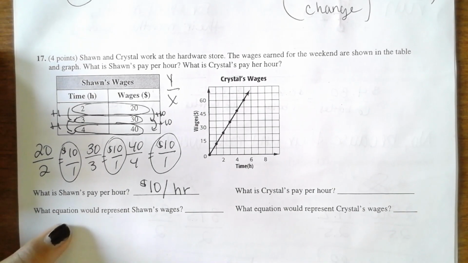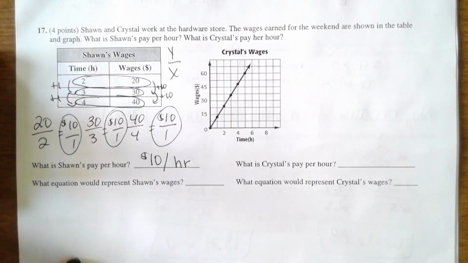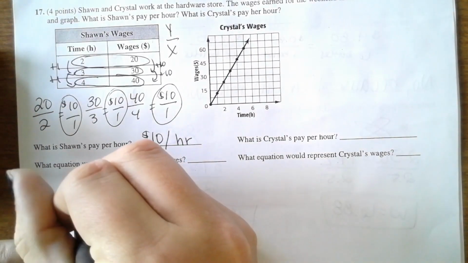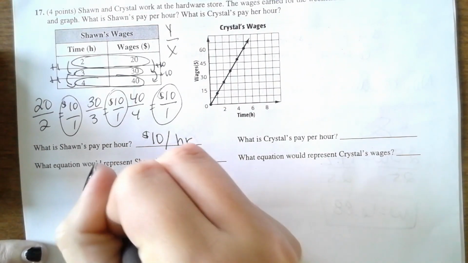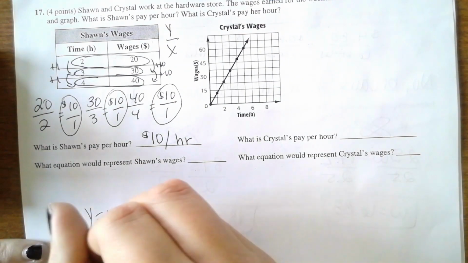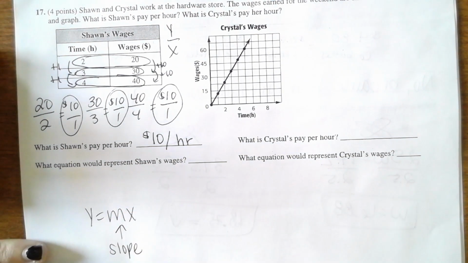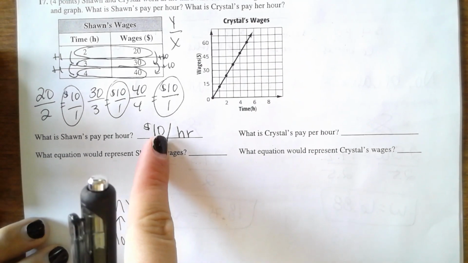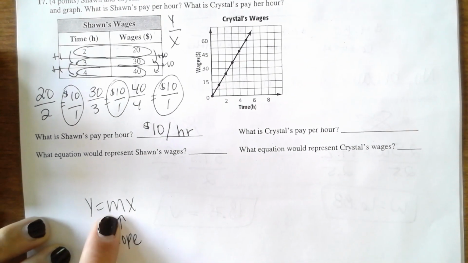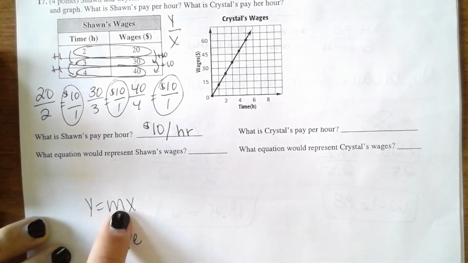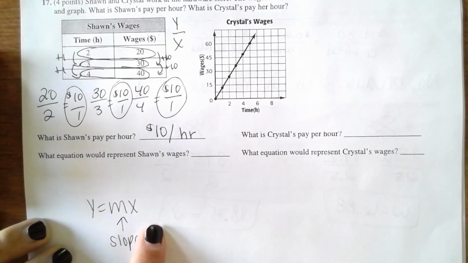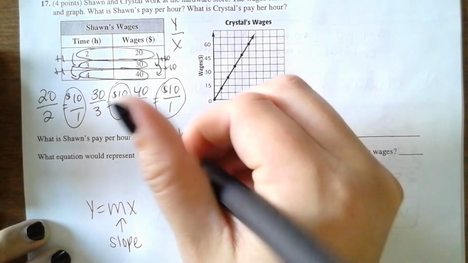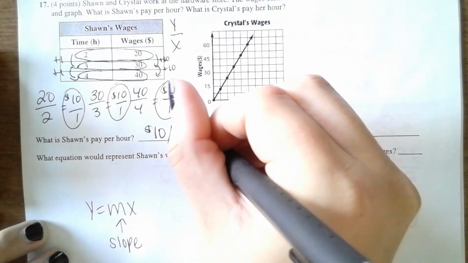This part, what equation would represent Sean's wage? So remember, our slope equation is y equals mx, where m is your slope. So if you just found out that your slope was 10, all that you have to do in your equation is plug in 10 for m, since m represents your slope, and then just rewrite the equation. So our equation would be y equals 10x.